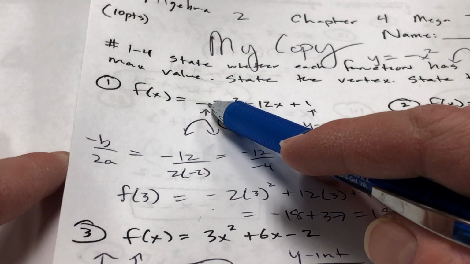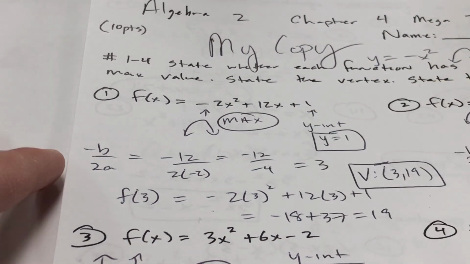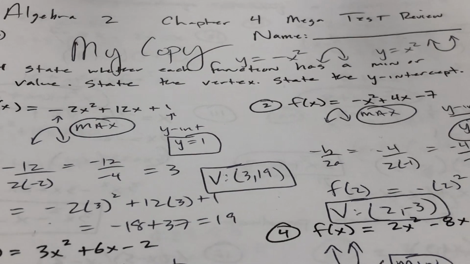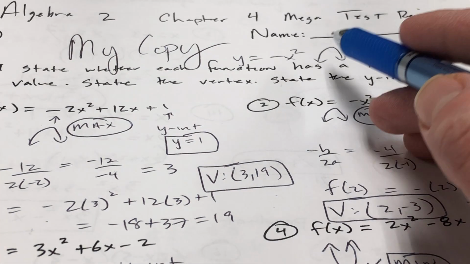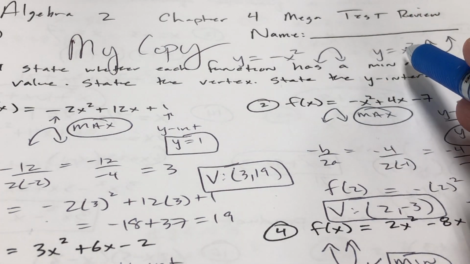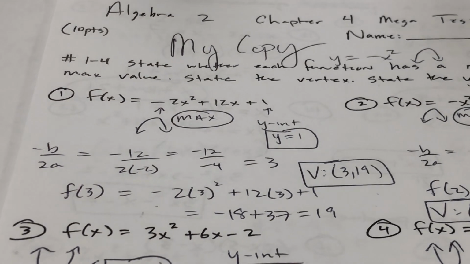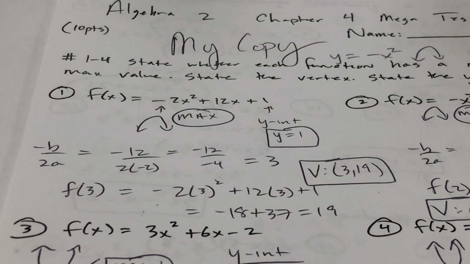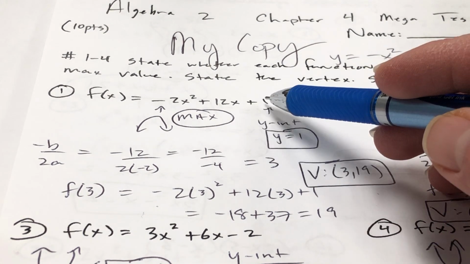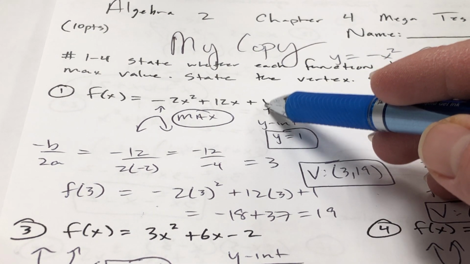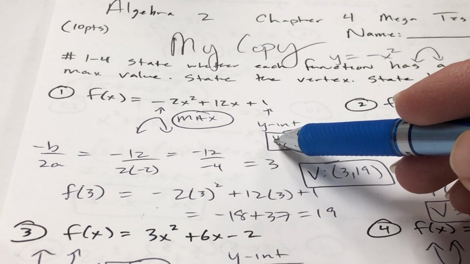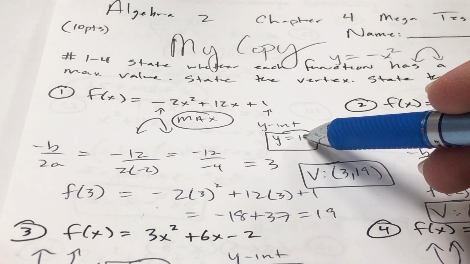All right, so first off, negative x squared means, as we see up here, if y, or f of x, equals a negative x squared, we have an igloo. If y equals a positive x squared, we have a u. So we have an igloo here, and what does an igloo have? It has a max. That's the first of my really 4 answers. The y-intercept is when x is 0, so it's staring at you right there. The y-intercept is y equals 1.